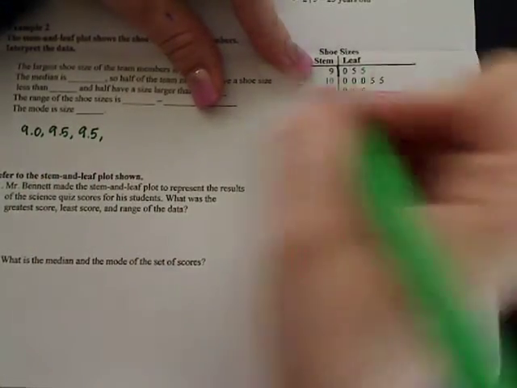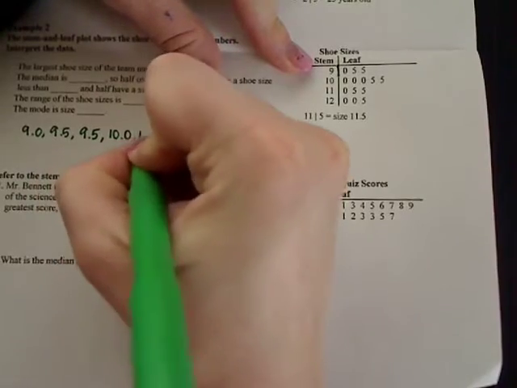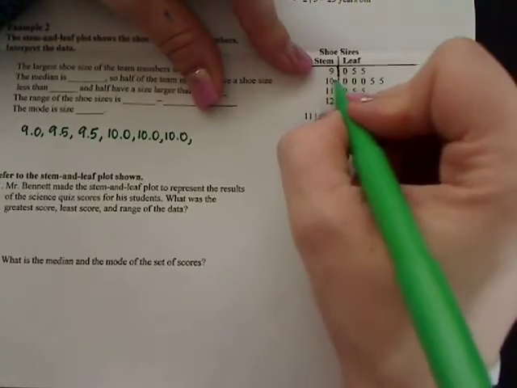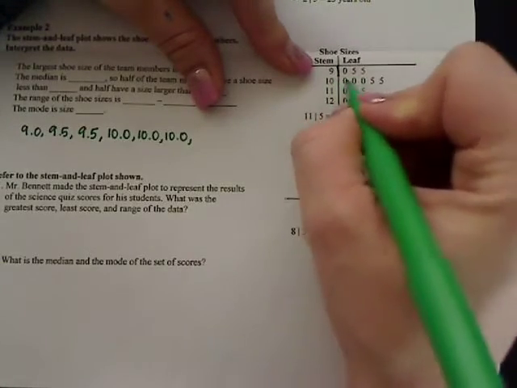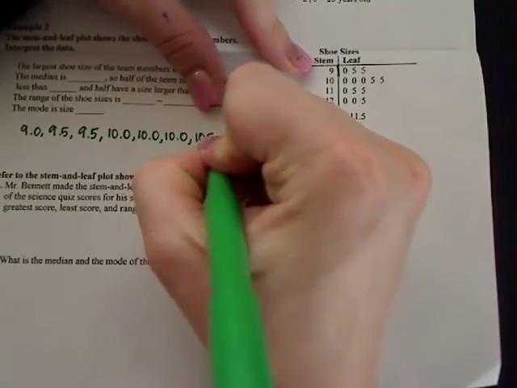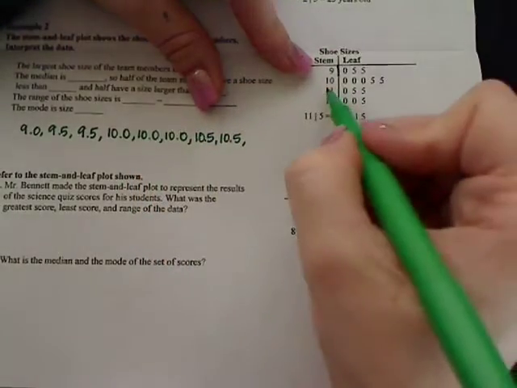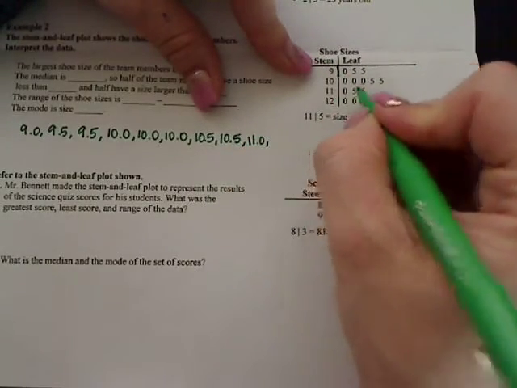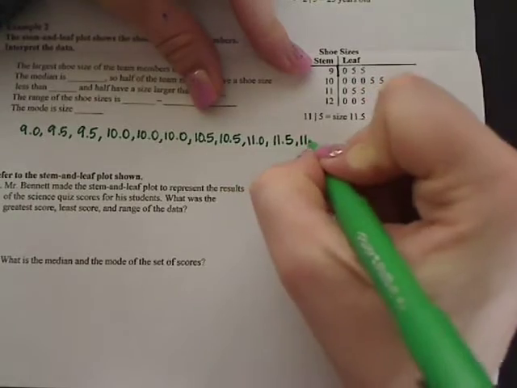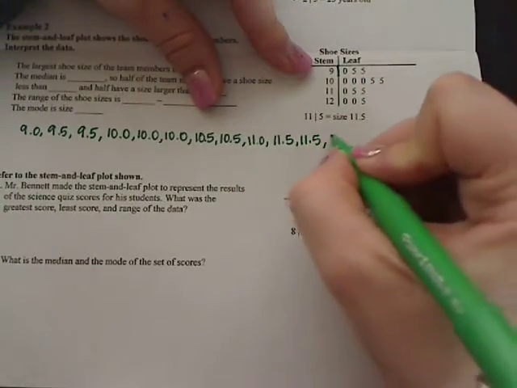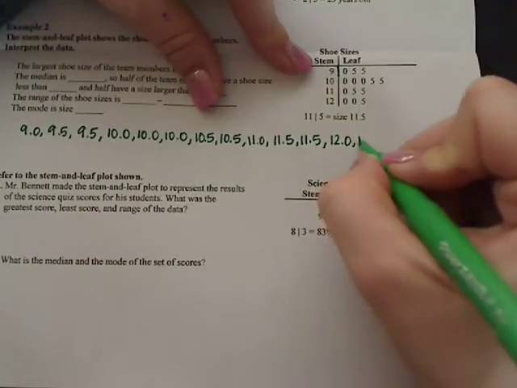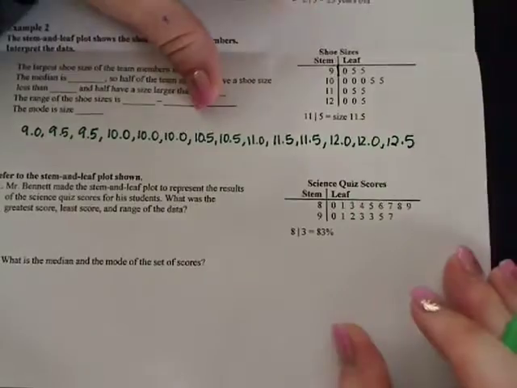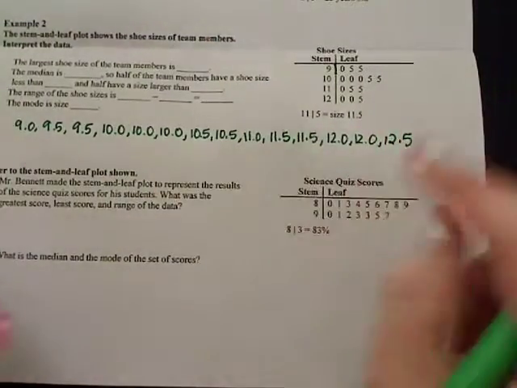10.0, I have 3 of those. So 10.0, 10.0, 10.0. I've got two 10.5s, 10.5 and 10.5. I've got an 11.0, two 11.5s. Got a 12.0, another 12.0, and a 12.5. Okay, so these are all my shoe sizes written out in order from least to greatest.